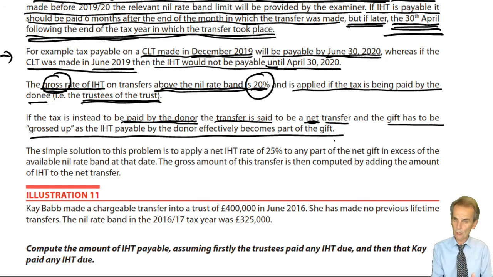So, if the trustees are paying it, it is a gross transfer. If the donor is paying it, the amount of that chargeable transfer is said to be a net transfer. And from it, we need to be able to work out what the gross amount would be. We'll see how we do that in a few moments' time.